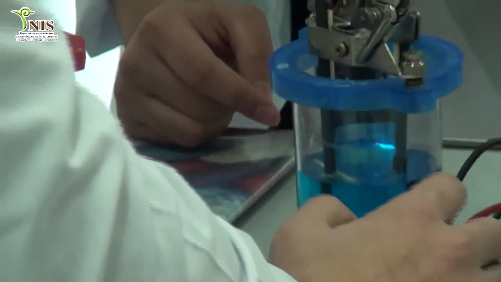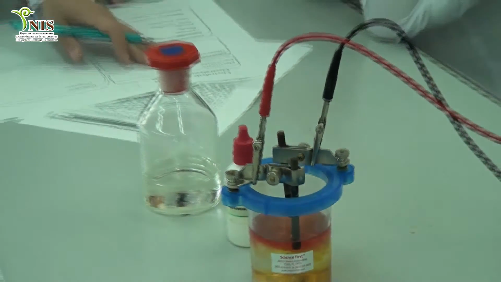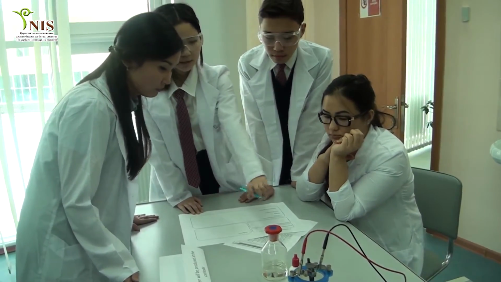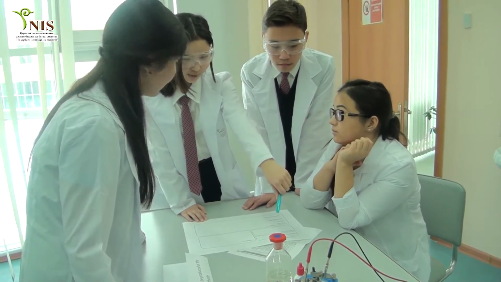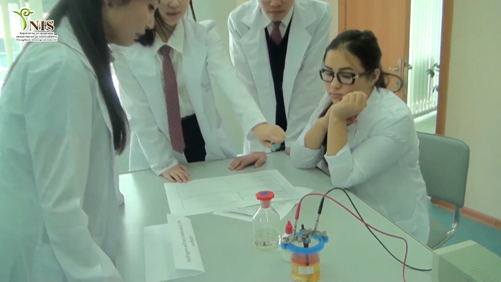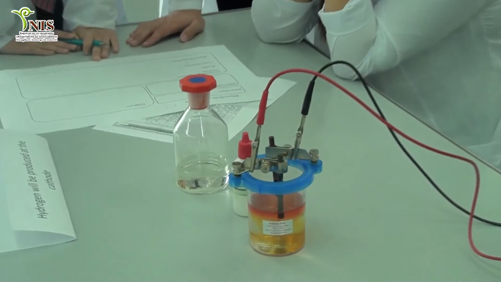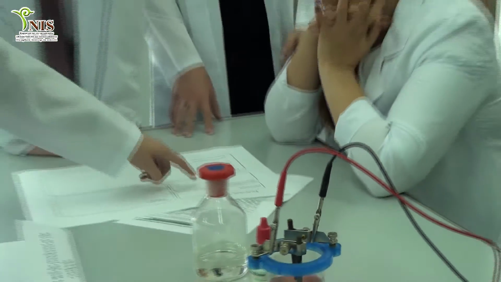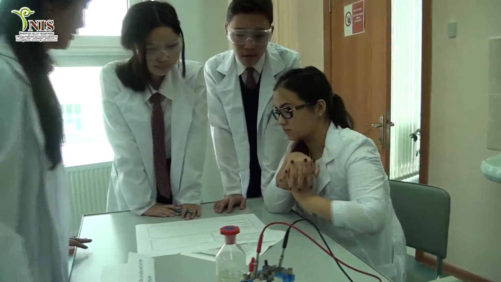Now, please, what do you observe there? So what is happening there? At the anode we can see ionized, and at the hydrogen we can see little bubbles of gas. Okay. Yes. Okay. Now please write your observations there and write the equations for this reaction.